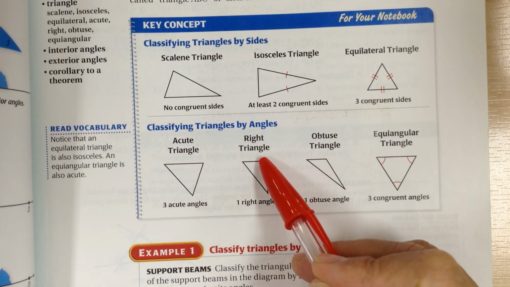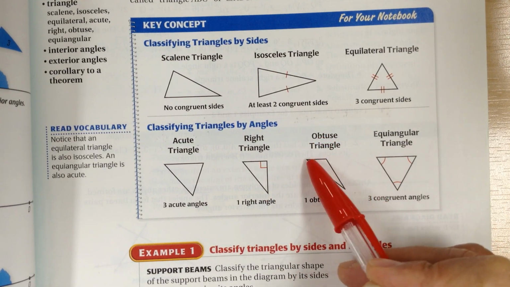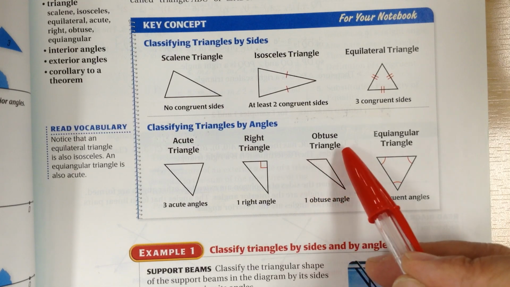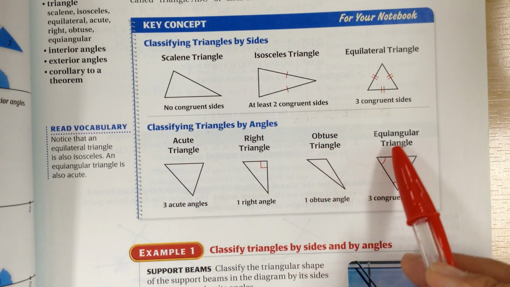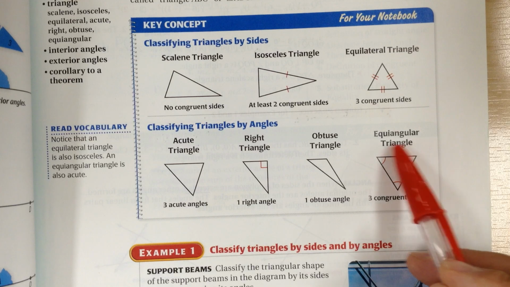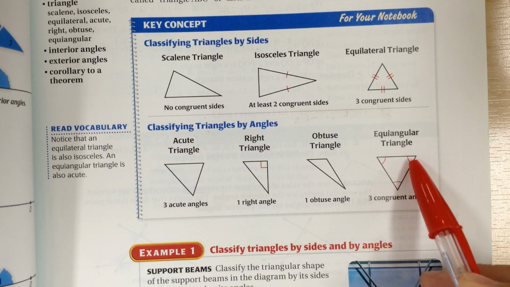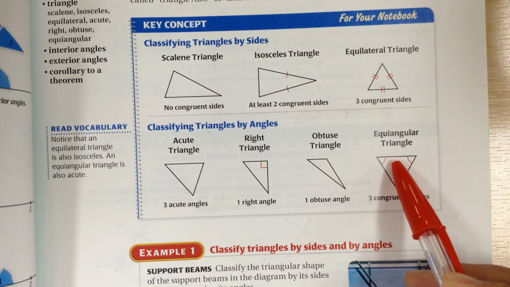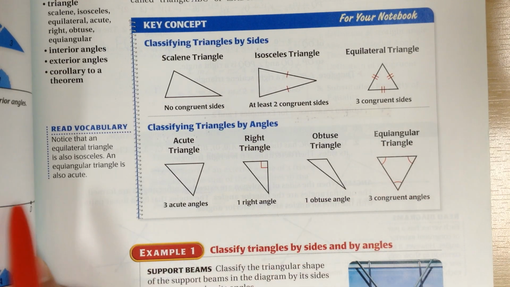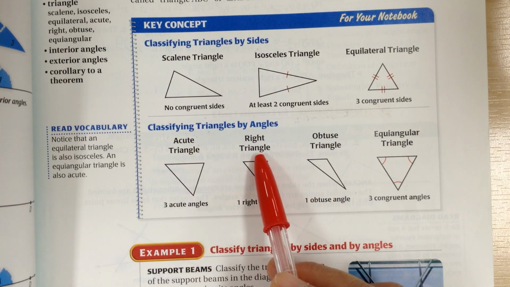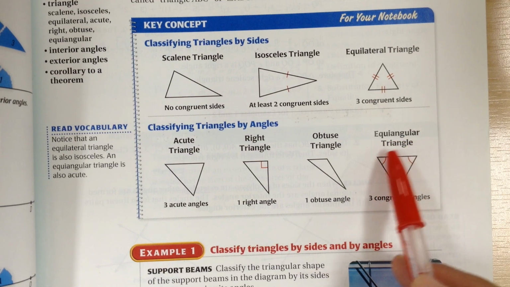Right triangle is when one of the angles is a right angle. Okay, obtuse means blunt or not sharp. So like this over here. So when you have one obtuse angle, then that's an obtuse triangle. Okay, now the next one is equiangular triangle. Equi means equal, angular means angle, right? So equiangular means the angles are equal. So it means all three angles are congruent. Okay. So again, you have three congruent angles. That's called an equiangular triangle. Okay, so you have acute triangle, right triangle, obtuse triangle, and the equiangular triangle.